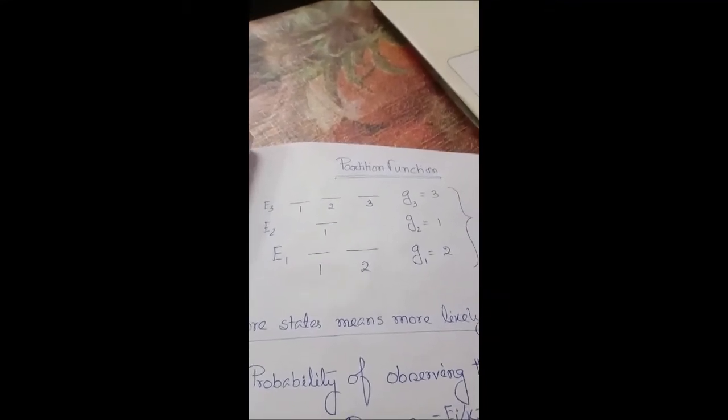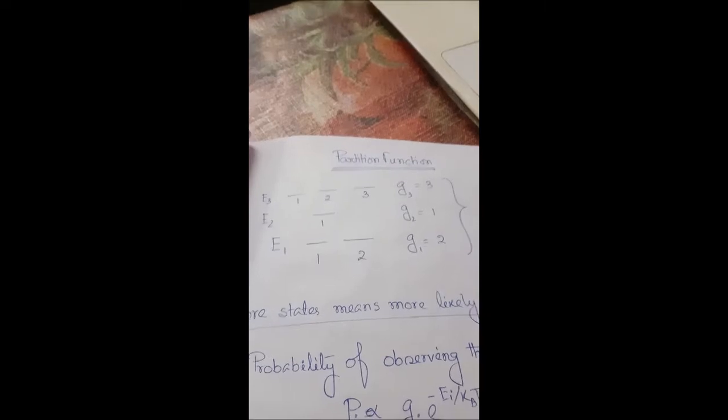Good afternoon, students. Today we shall talk about the partition function. It is a very important portion of statistical mechanics. Especially, it is very important for reading or understanding the statistical thermodynamics portion.